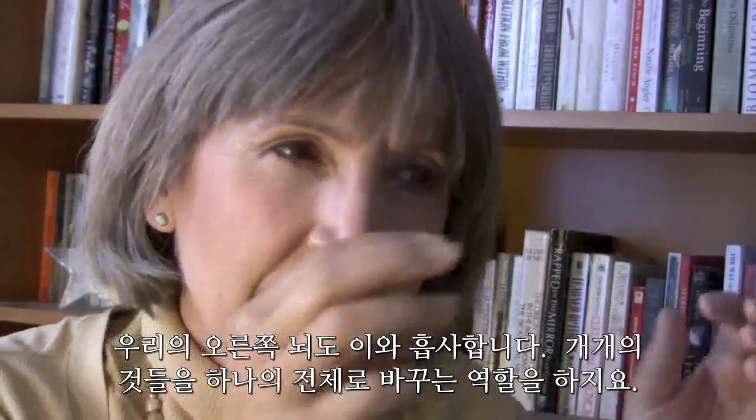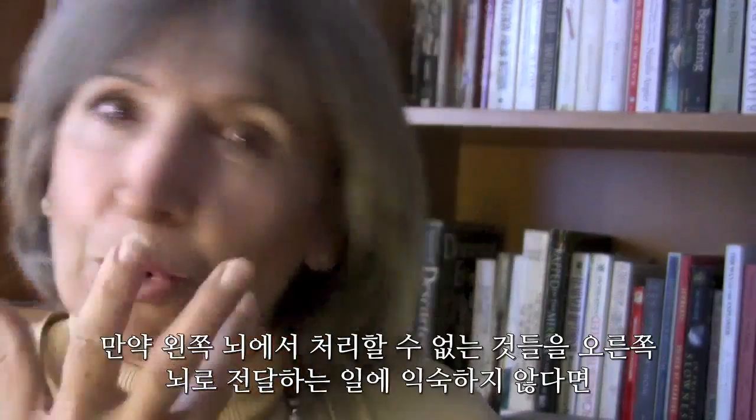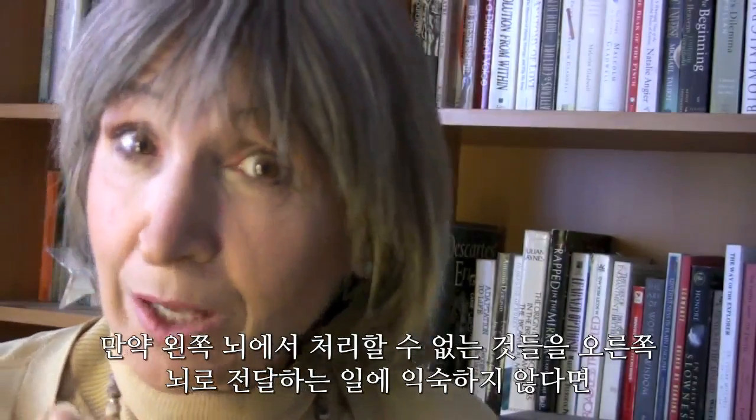You're just holding a bag with all your food inside, your lunch. So the right brain is what transforms detail into a whole. And if you're not used to throwing it to the right brain to do that, you're going to get lost in anything but the simplest sentence.